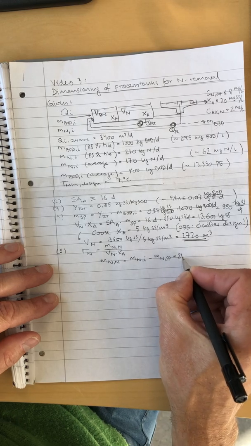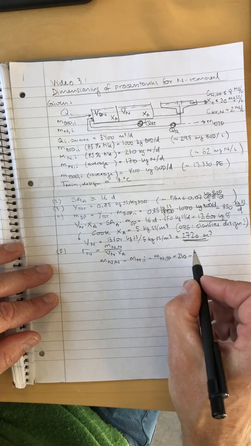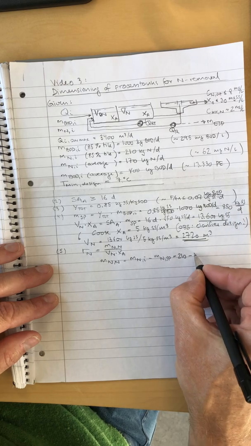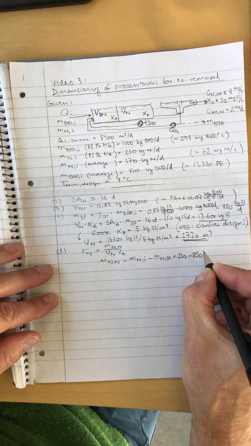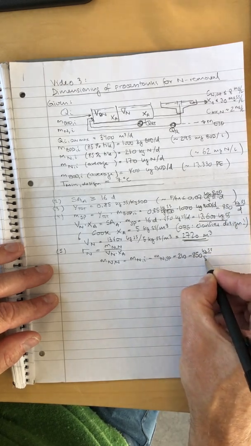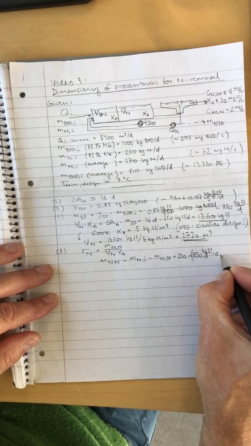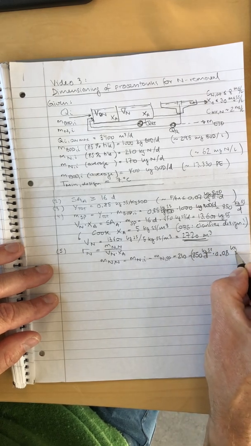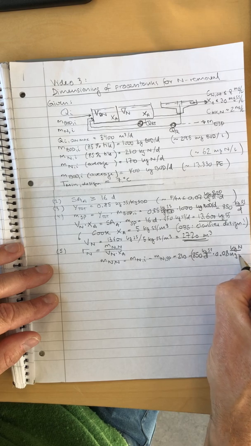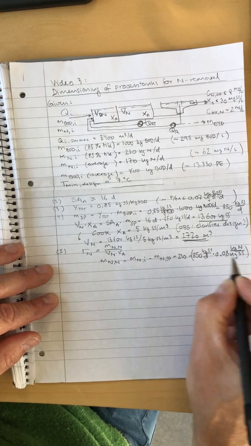So again, looking at the 85 percentile situation, I know my daily sludge production is 850 kilograms suspended solids per day. Out of that, 8% is nitrogen. That's the approximate concentration of nitrogen in biomass.